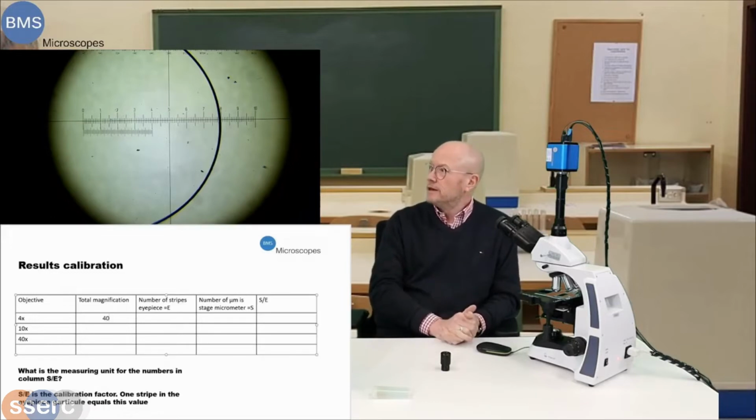So we see there the 4 times objective is on. Total magnification was 4 times 10, 40. The number of stripes in the eyepiece is 20. And the number of micrometers that we have measured in line with the 20 is 500 microns.